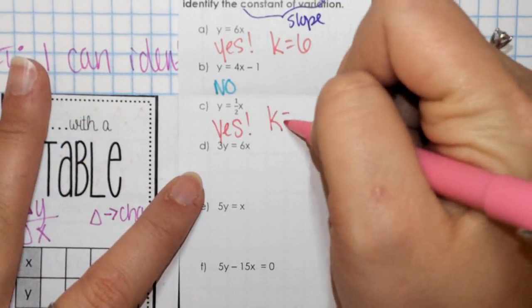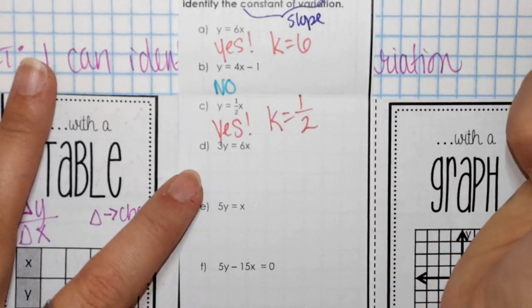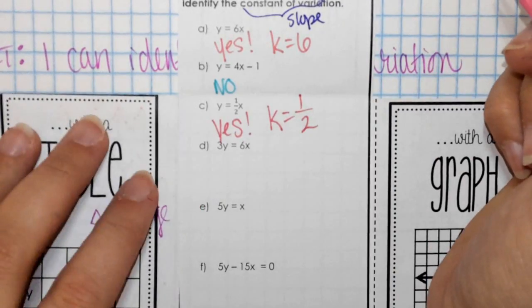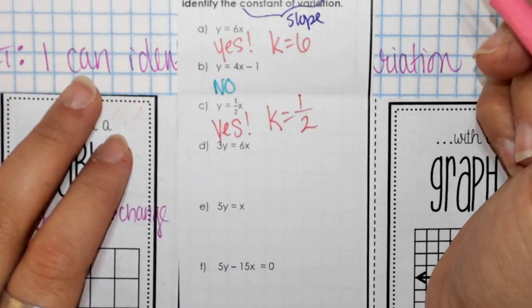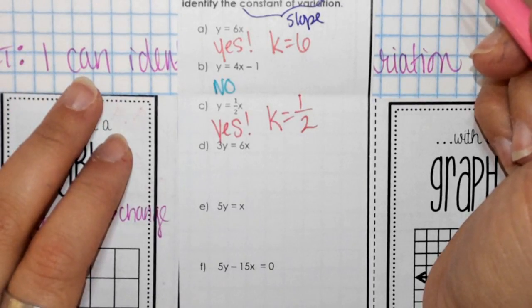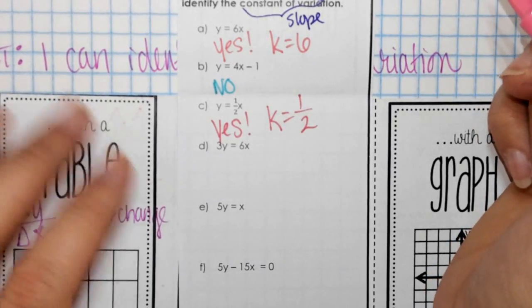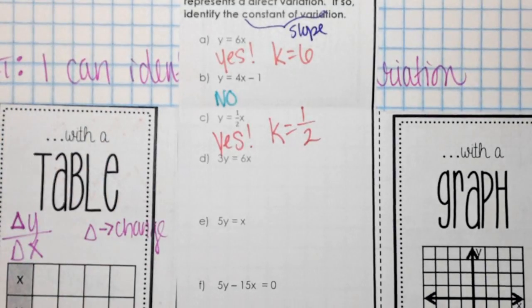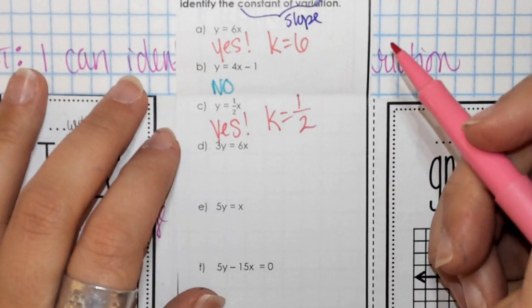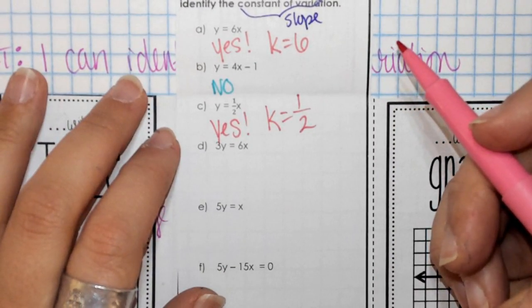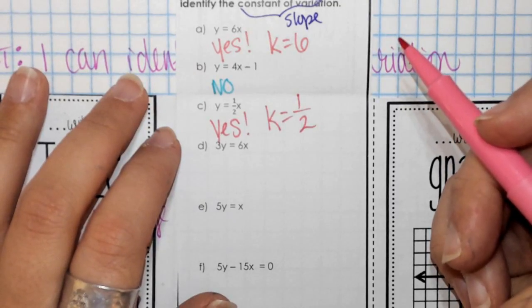So what does k equal? 1/2. Por eso, un medio. Okay, calm down. She's angry because she didn't know.